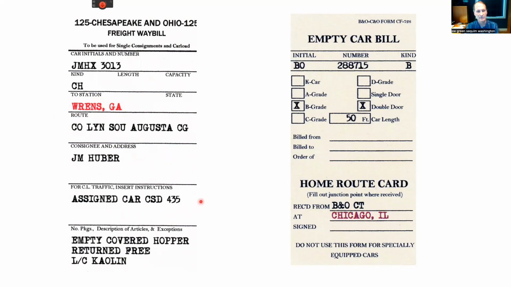Also, some of this is eye candy. For instance, this is an assigned car, which means it can't be confiscated. It has to go back to the same railroad and same shipper, in this case, that used it in the first place. So hopefully that makes a little sense, that these are the two things that are now, if you would, the backbone of what I'm using.